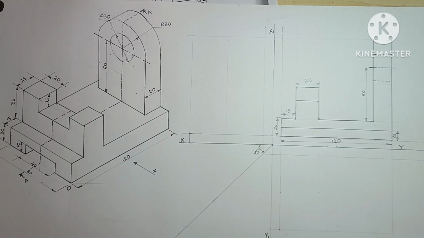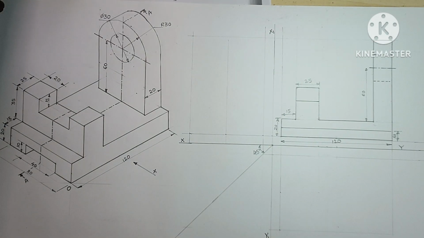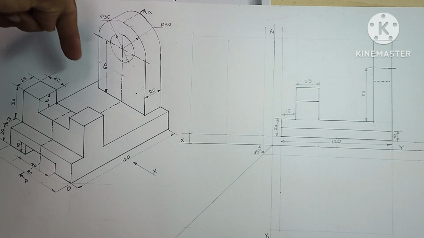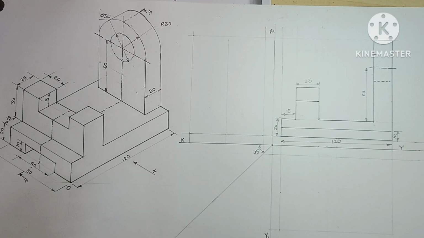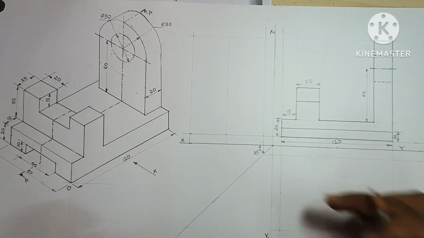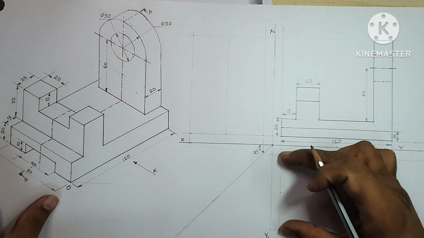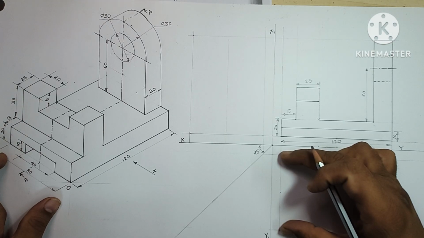Then we will see the top view. In the top view, from this direction we are observing the object. First of all, I will take the dimension. This is how much? It is 80. This distance is 80.